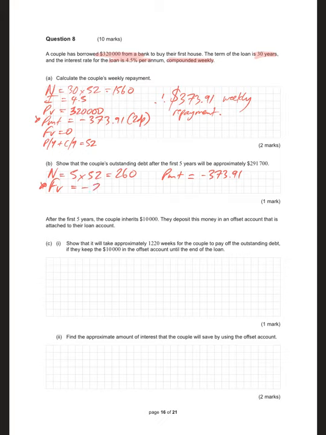So FV is negative 291,734.90. To 2 decimal points, therefore approximately 291,700 debt after 5 years.